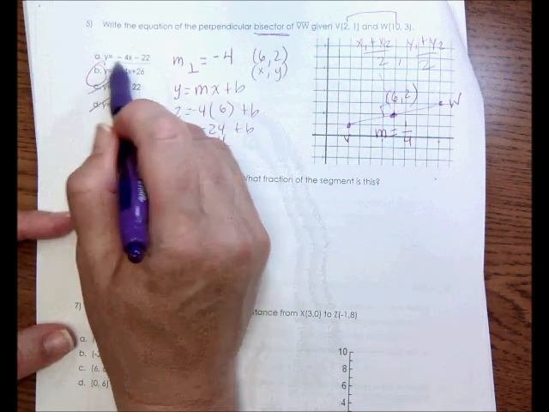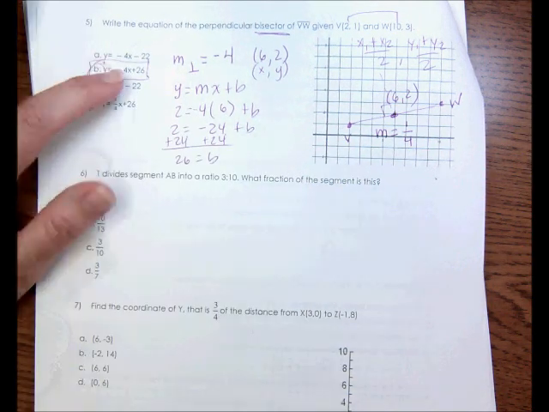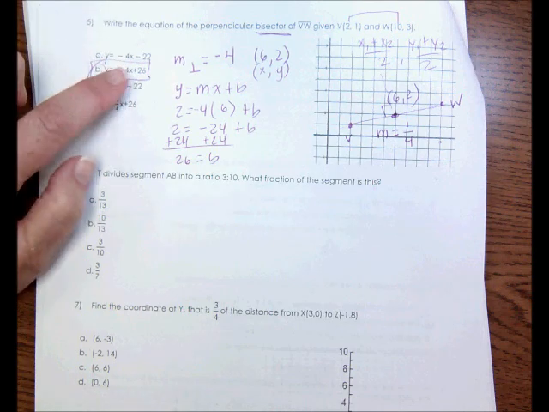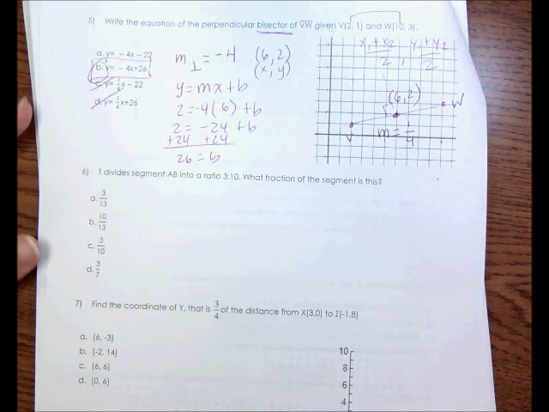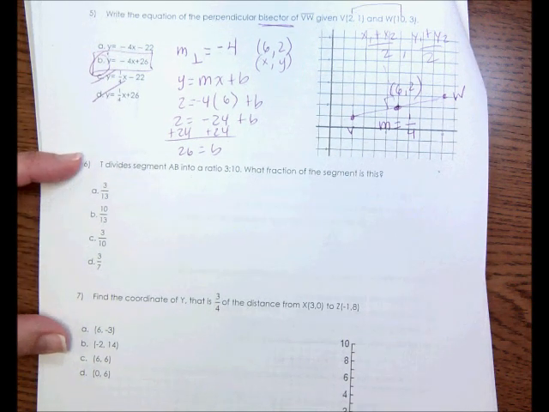Now this is one that might have a different answer, it'll have the same answer, but it might not be B, so make sure that that is the case.